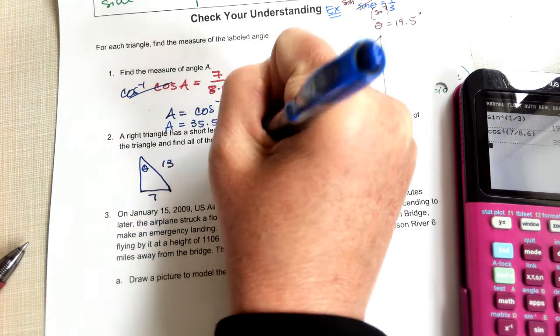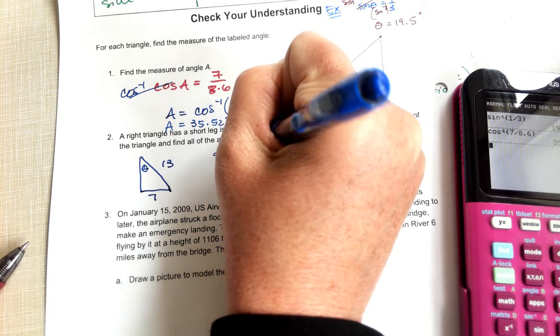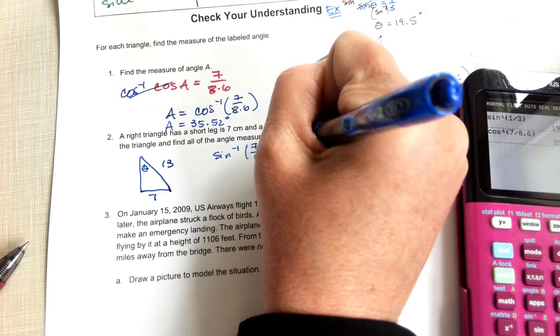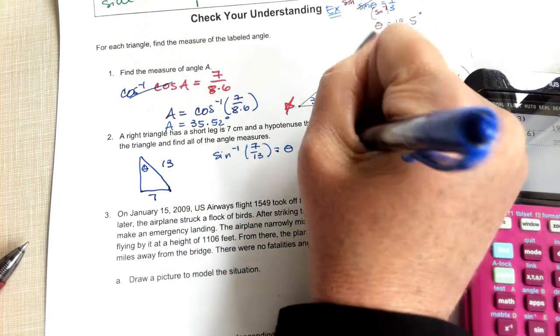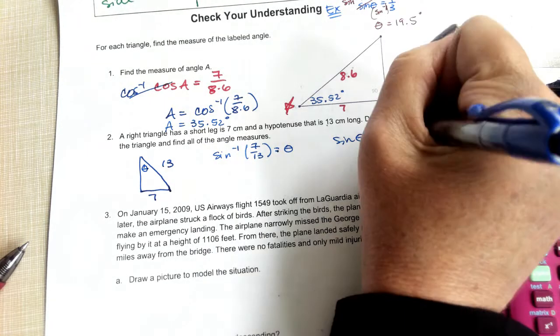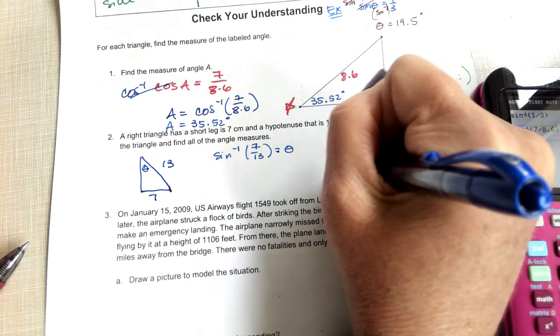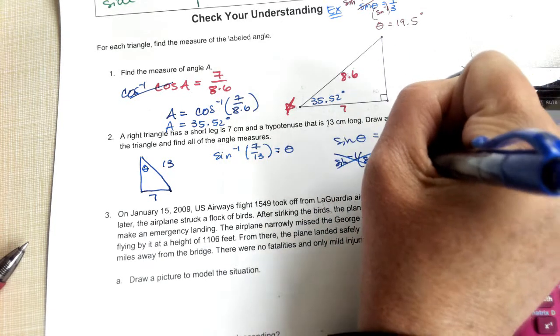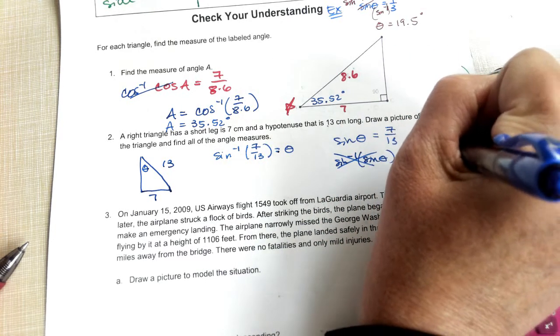So the sine inverse of 7 over 13 is equal to theta. Because if I'm using sine of theta, that is equal to 7 over 13. So sine inverse of sine is what? Crisscross applesauce. That's where I got that.